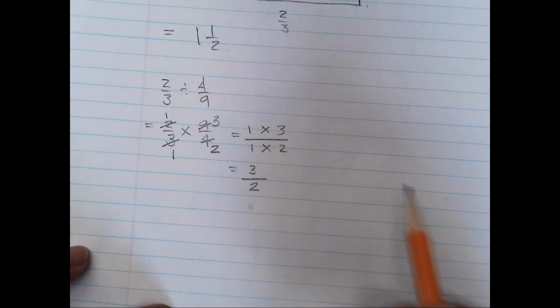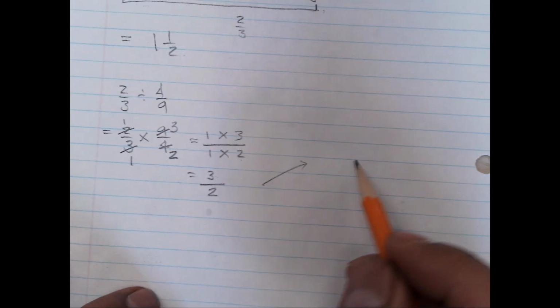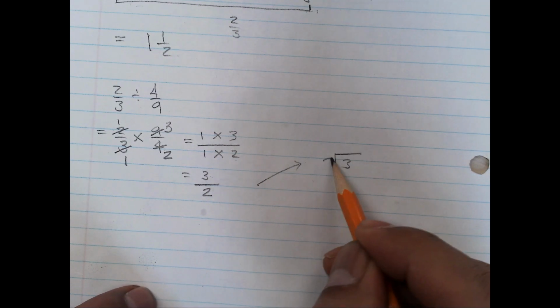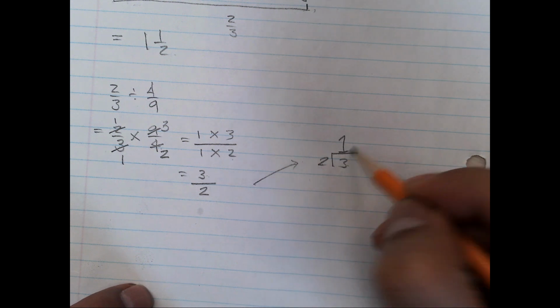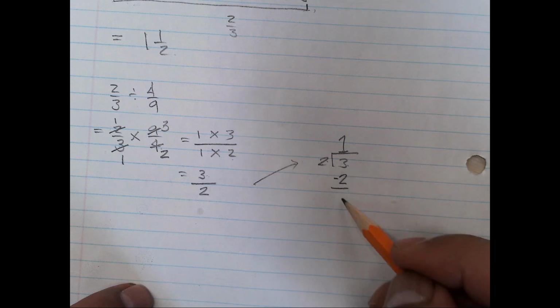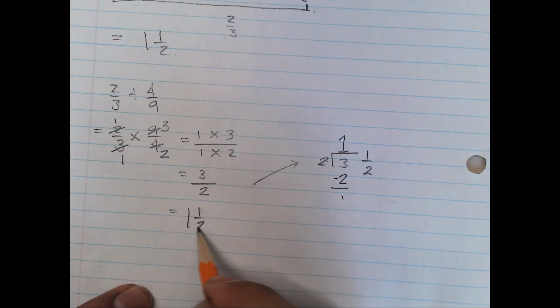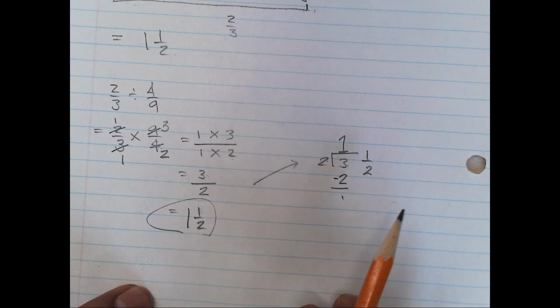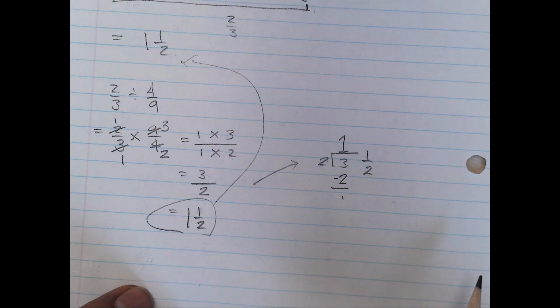And unfortunately, we still have a top-heavy number. So now this has to be converted into division, where how many 2s are in 3? That is 1. 1 times 2 is 2. And then we subtract this to get our remainder. So look at our answer. It is 1.5, which is the exact same answer that we got up here. 1.5. Okay, so there's the algorithm in math.